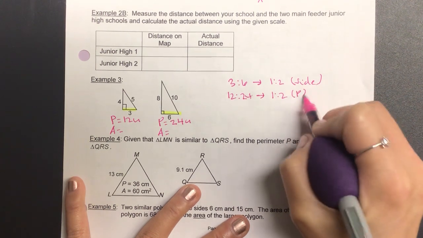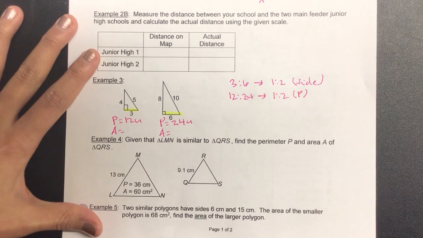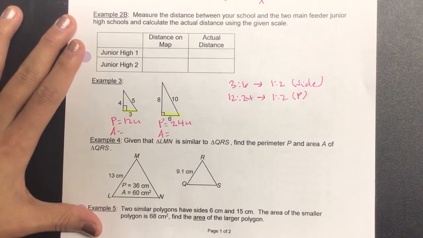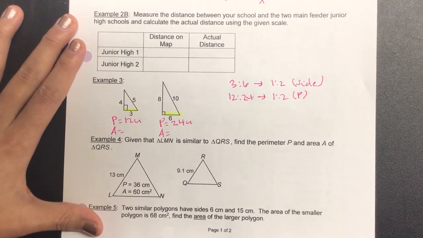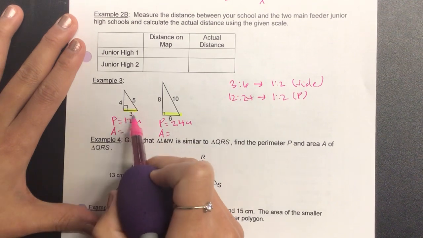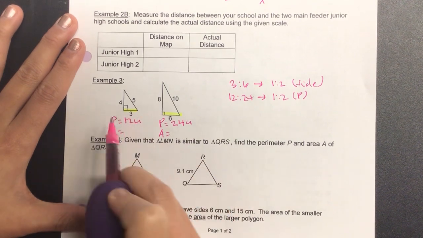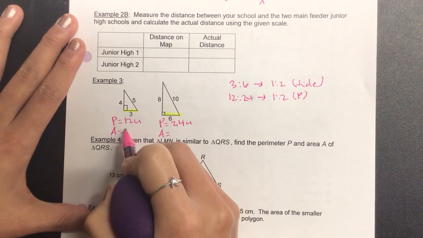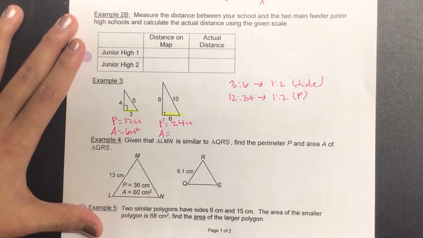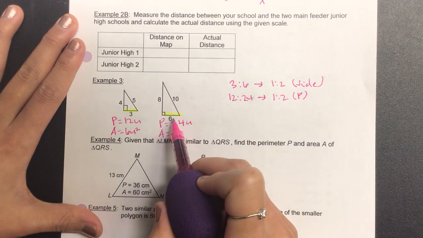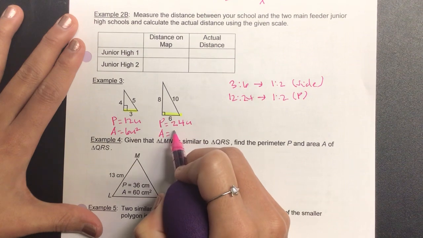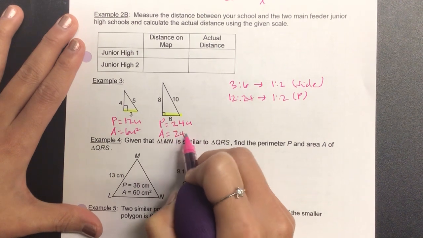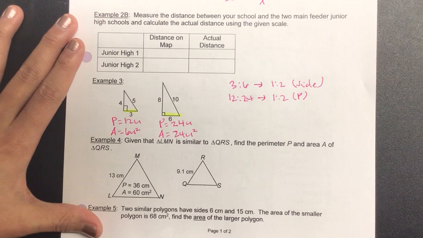That's perimeter. Now I'm going to look at the area. The formula for the area of a triangle is base times height divided by 2. And the base and the height are perpendicular to each other. So what is 4 times 3? 12 divided by 2? 6 units squared. On the next one, we have 8 times 6 is how many? 48 divided by 2? 24. And that being the same is a coincidence.